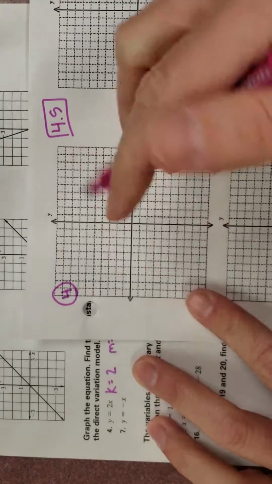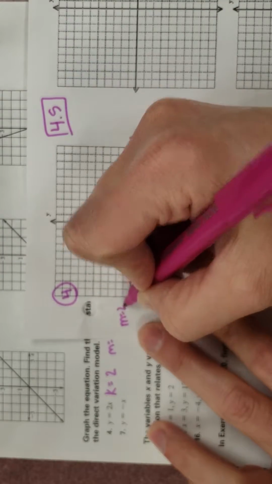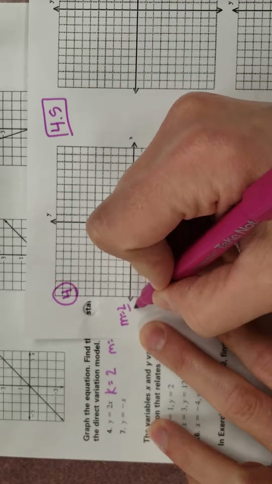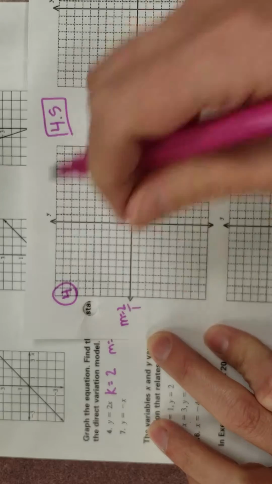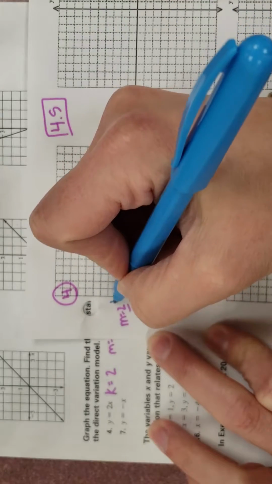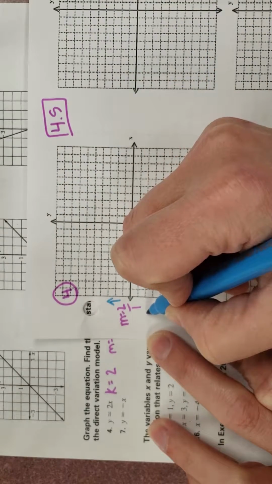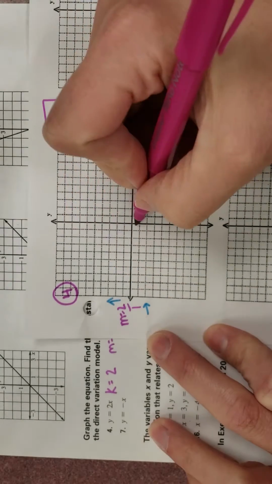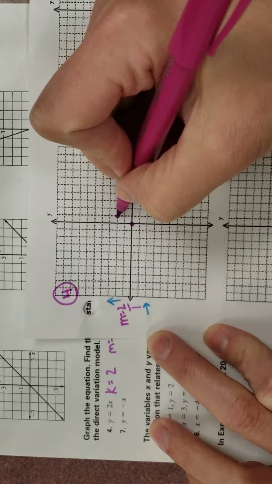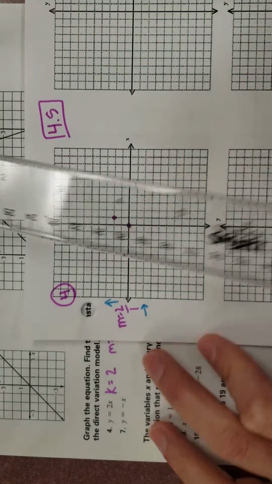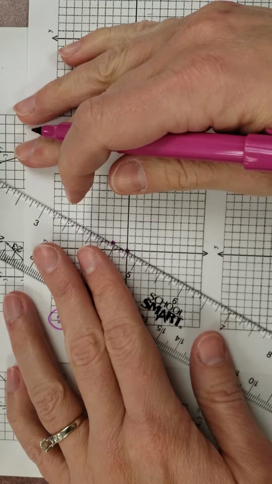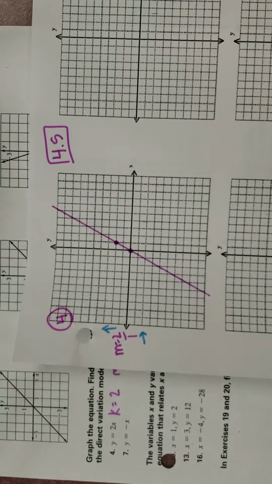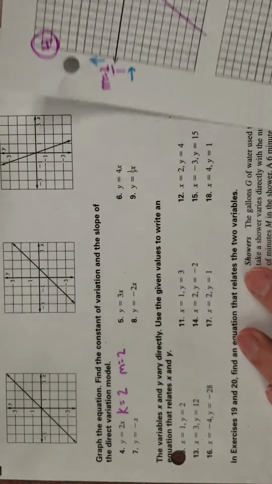Now, if your slope is 2, 2 as a fraction is 2 over 1. And both of these are positive. So that means I'm going to travel 2 up and 1 to the right from the origin. 2 up, 1 right. So it'll look like this, using a straight edge from one side of the coordinate plane to the other. And so that's how you do that.